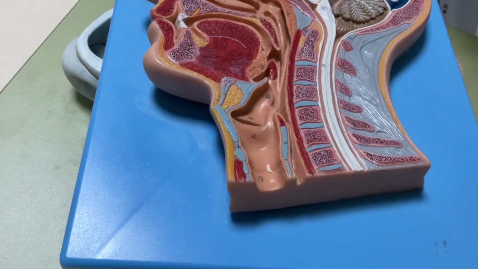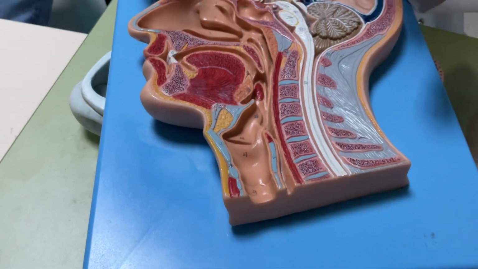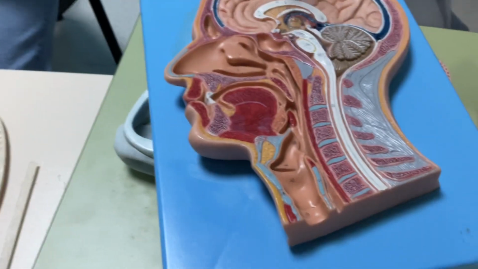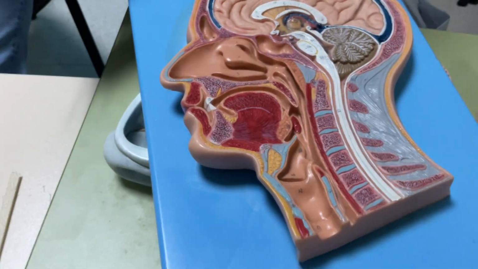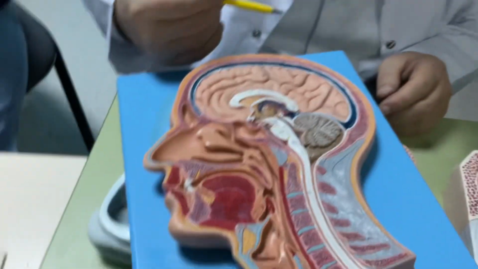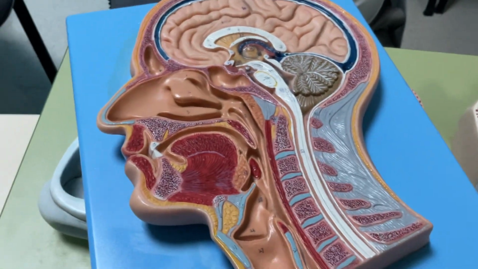Good. Between the prevertebral layer of the cervical fascia and the buccopharyngeal fascia, there is the alar fascia. It runs down to the first thoracic vertebra.